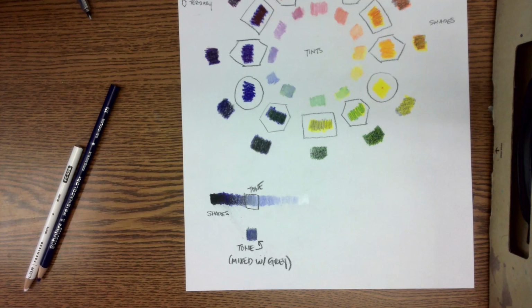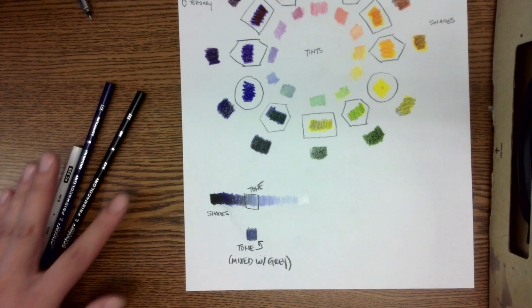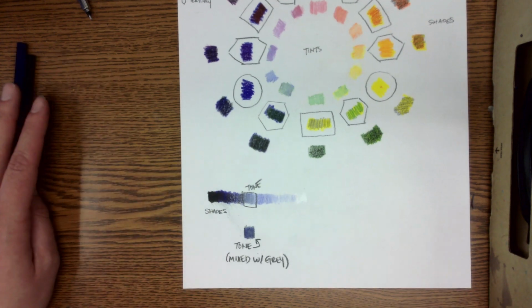All right, tones are great. Tones are very useful. Tones are really useful in creating contrast between regular sort of bright colors and muted colors. So there is a time and place for it, but then I also wanted to explain another type of tone, which is called a complementary tone.